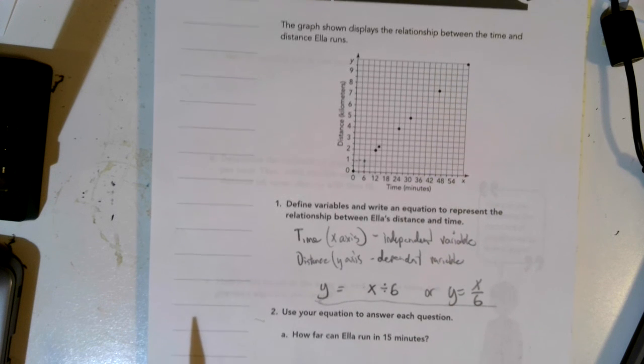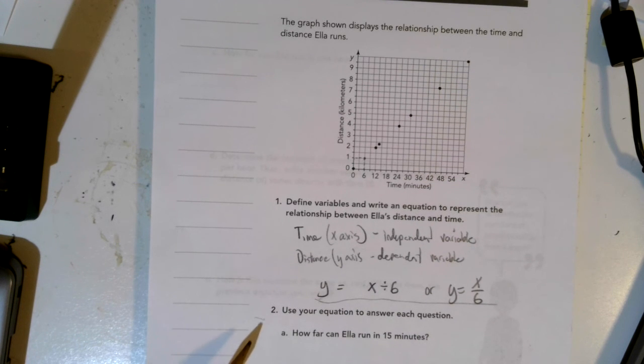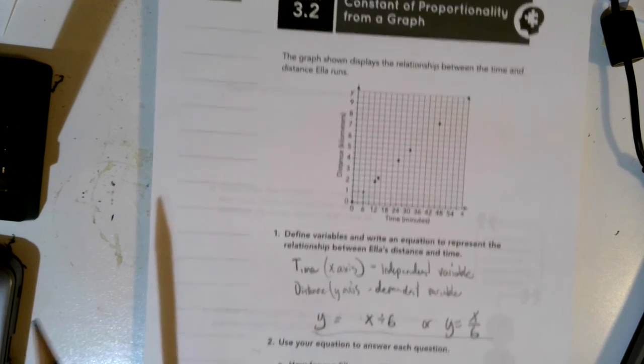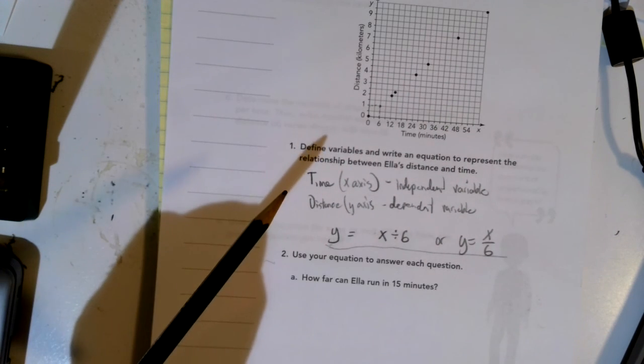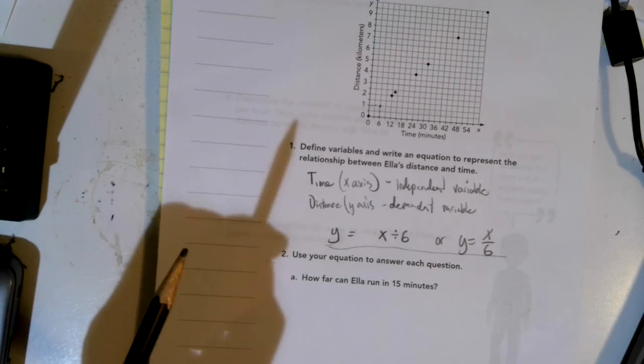Right, now we're going to do the problems. Hopefully you gave those a shot. 2, A, B, C, D, and E. We're going to use what we learned in problem 1 here to work through that.